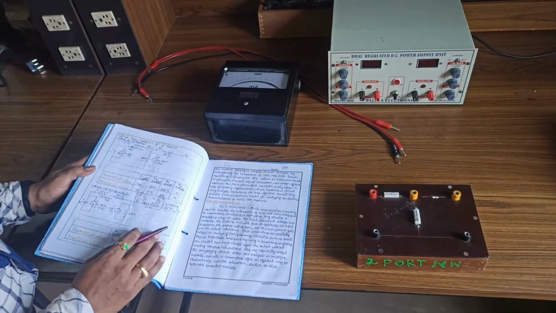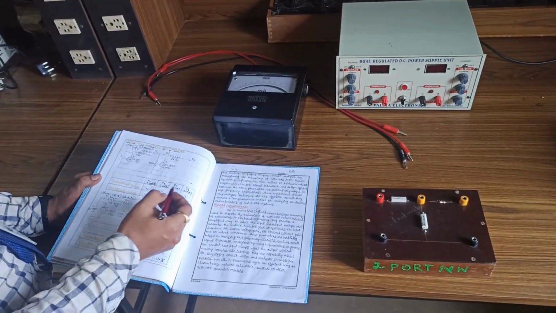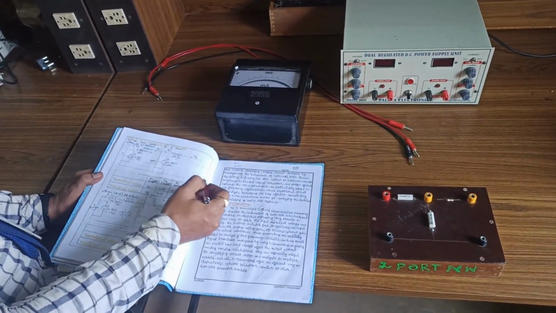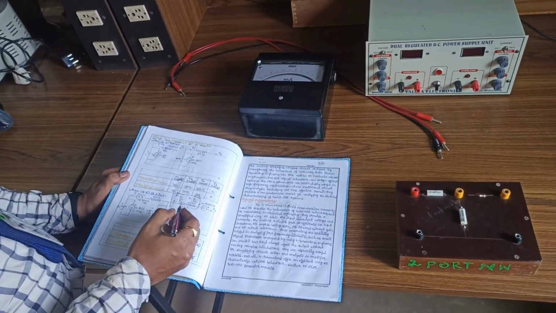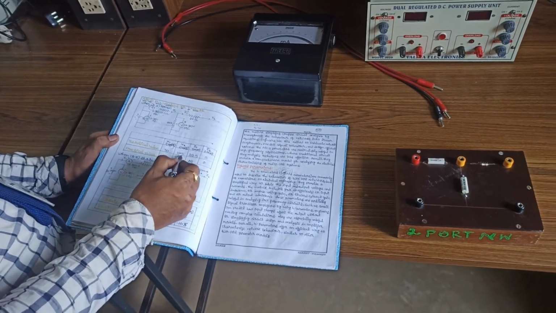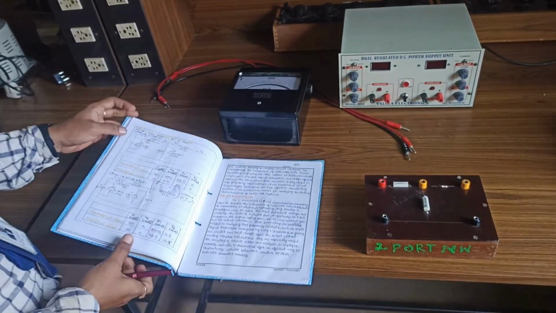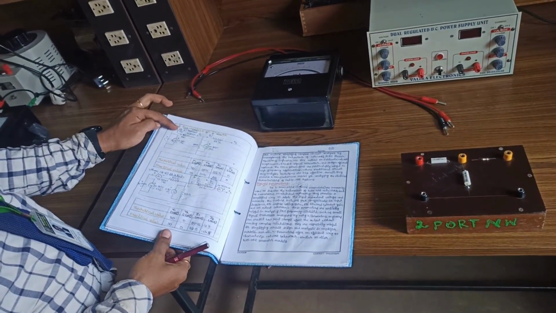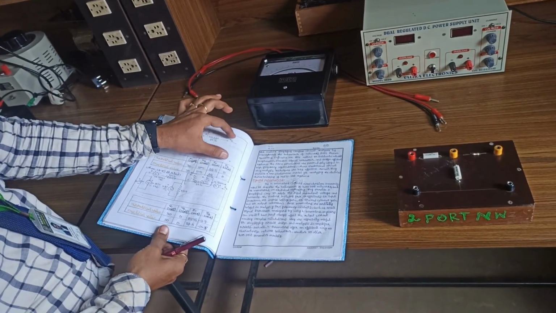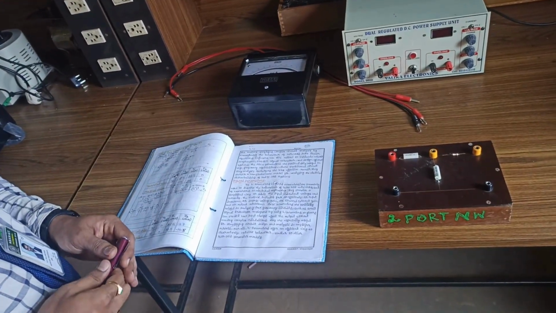While finding the ABCD parameters, first we have to make I2 equal to 0. I2 equal to 0 means the output port is open circuited, and we have to write down the values of V1, V2, I1. To give the connections, through an RPS connect the ammeter, and at the output you have to keep it open, and voltage will automatically be available. Now let us demonstrate it.